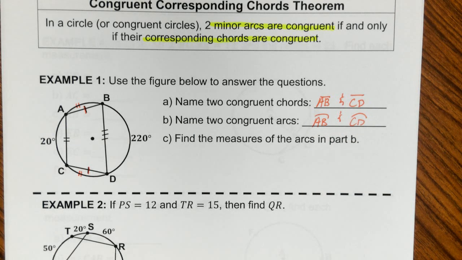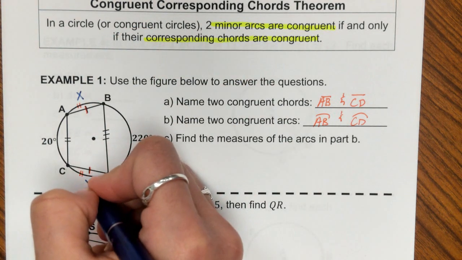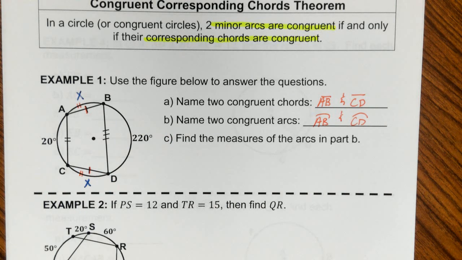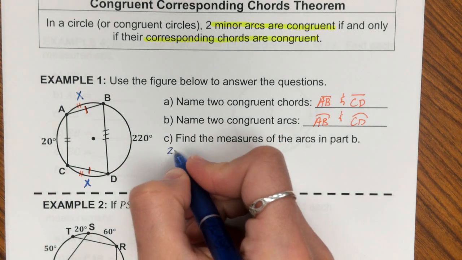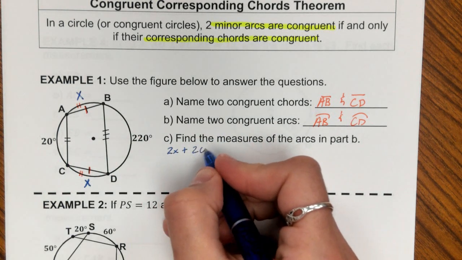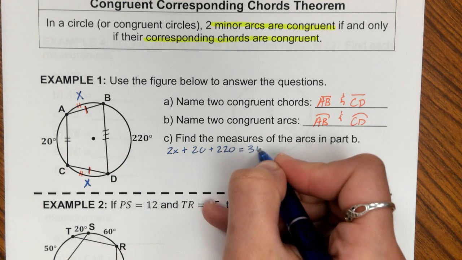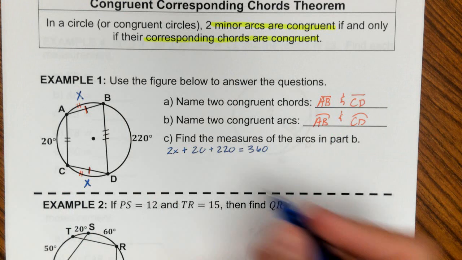All right. We are going to find the measurement of the arcs in part B. So right now we don't know what they are, but we know that they're the same, and we've done something like this before in notes. What we do when we don't know a number, we're going to use x. And we know that they're both congruent, so they're both going to be x. So here we're going to have 2x. Okay, we have 2 x's plus our 20 over here plus our 220, all equal to 360 degrees, all the way around.